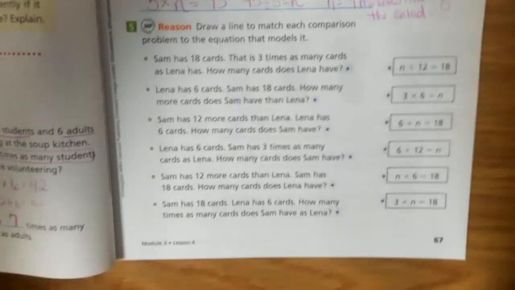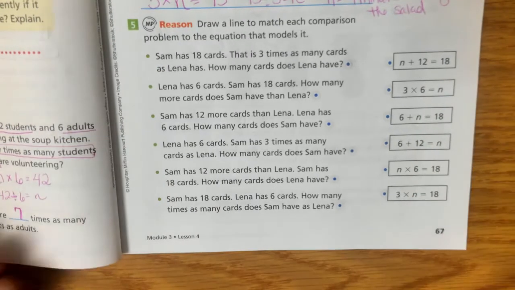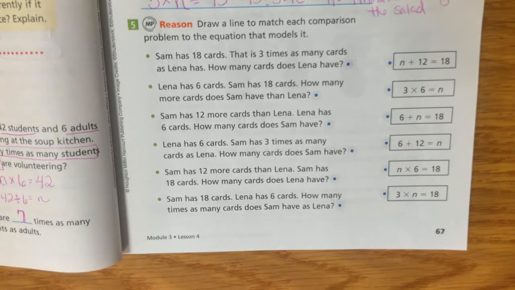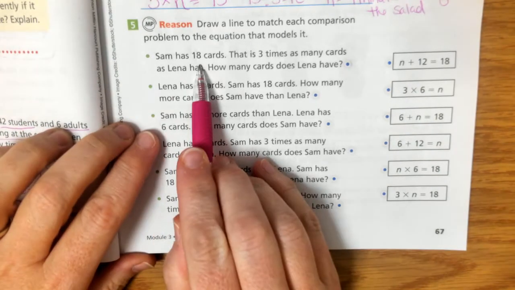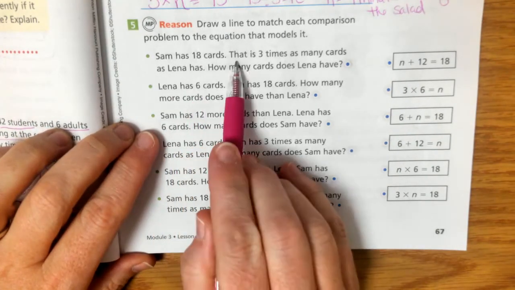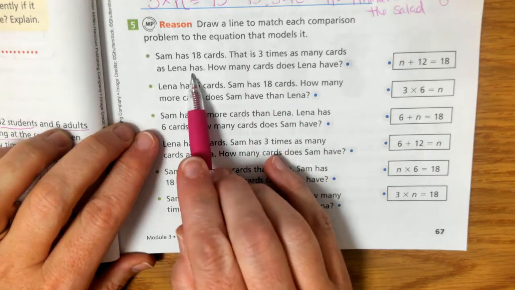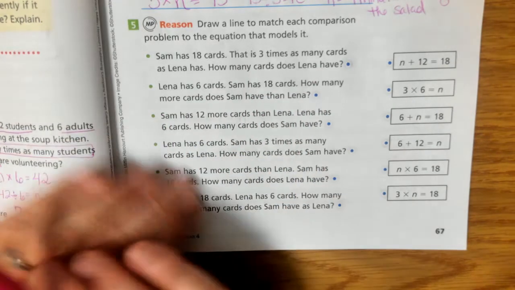All right, now we get to do a little line drawing. We're going to try to find the match from our word problem to the comparison problem. We're going to see which ones match. Okay? Sam has 18 cards. That is 3 times as many cards as Lena has. How many cards does Lena have?